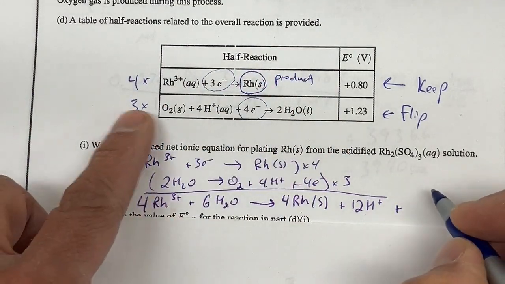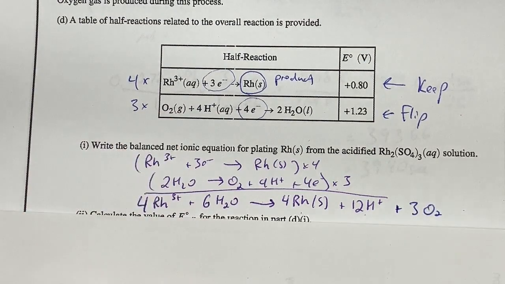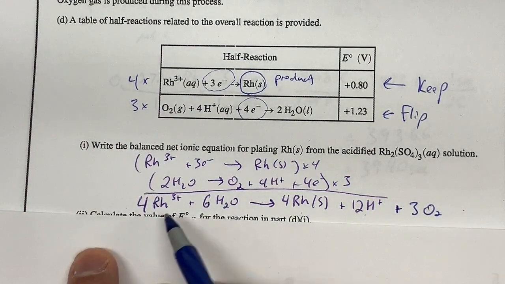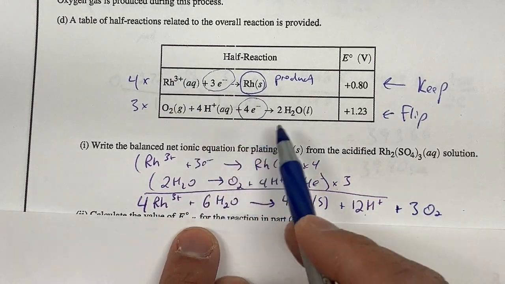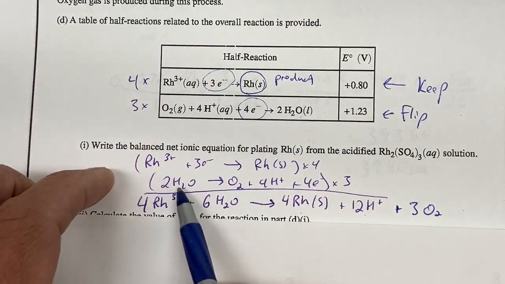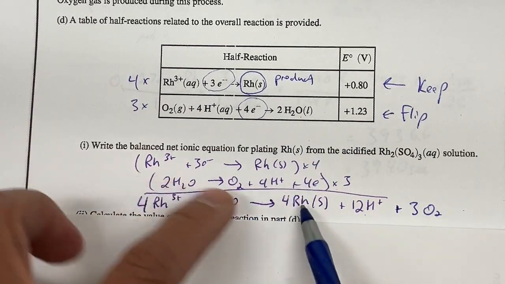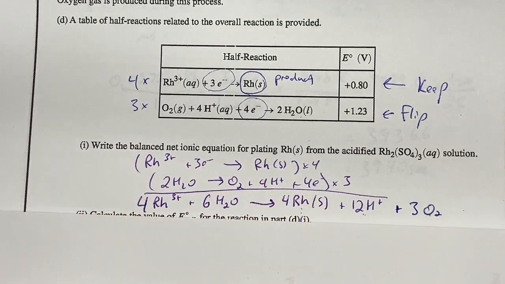Plus, oops, I forgot my oxygen. 3 O2. Okay, so 4 Rh3+, and then 6. Let's just keep this straight, right? So this here, and then for this 12. Yeah, that's right. Okay.